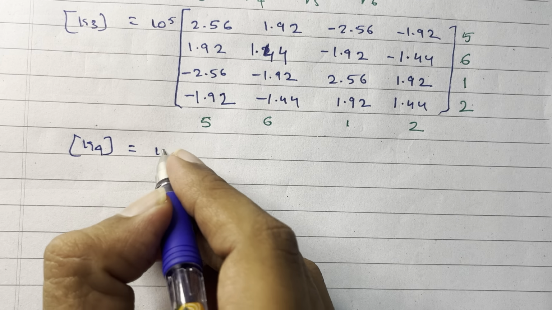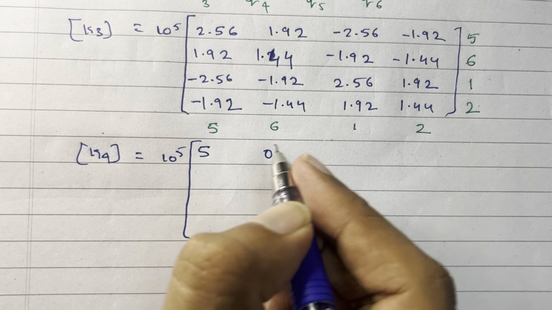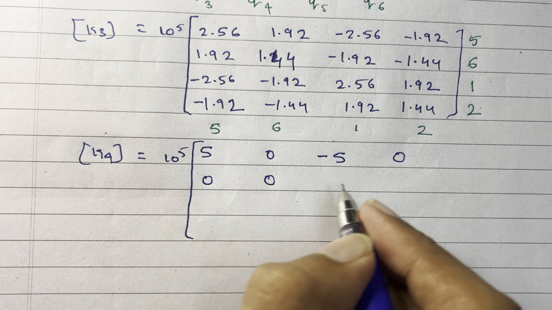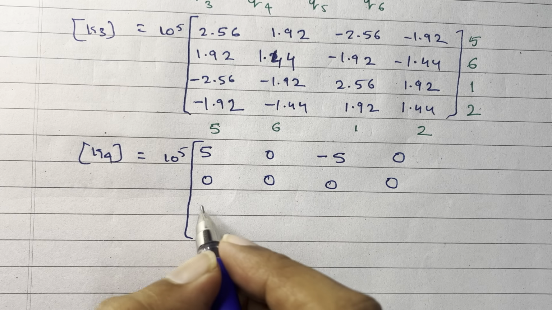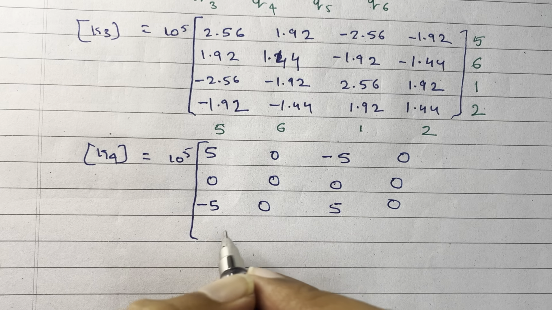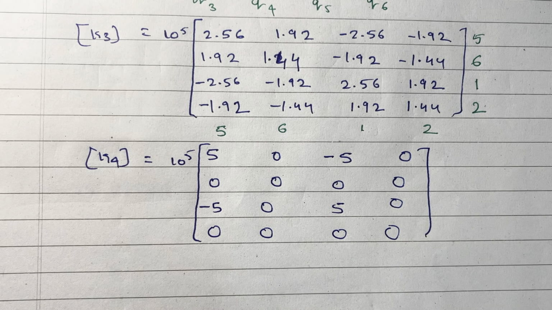After solving, we'll get 10 raised to 5, 5, 0, minus 5, 0, 0, 0, 0, 0, minus 5, 0, 5, 0, 0, 0, 0, 0. Okay, this is for element 4.